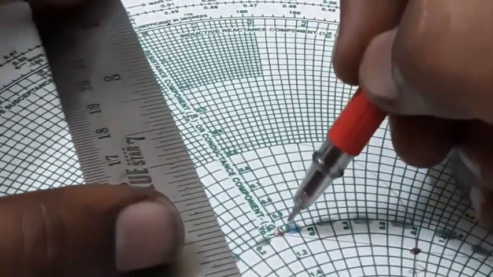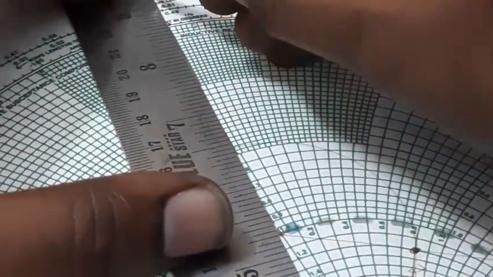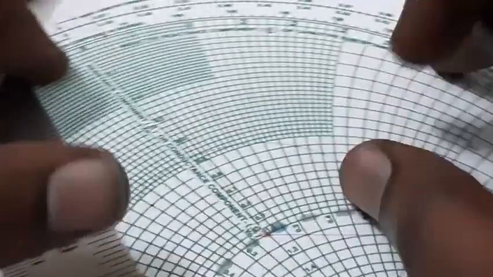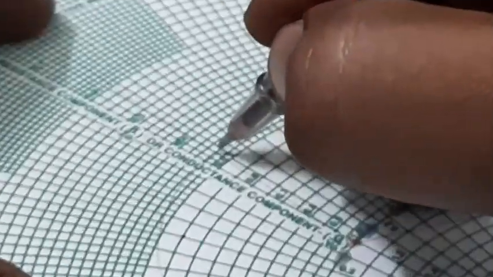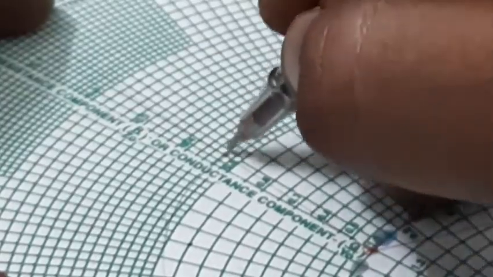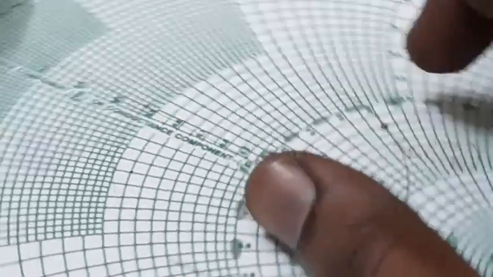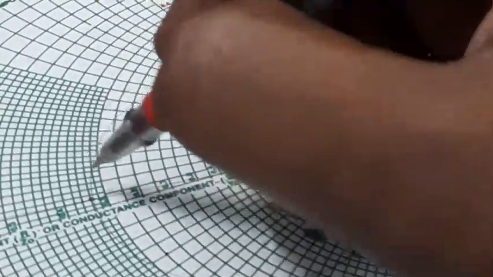You can always use a sketch or something to do this workout. And now you can see that this particular point is meeting at this particular location, and that is nothing but our input impedance, which is also the input reflection coefficient point.